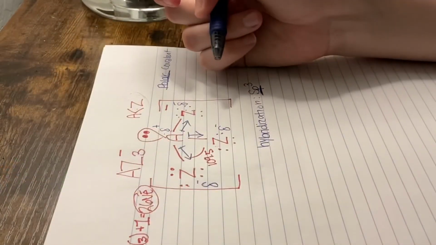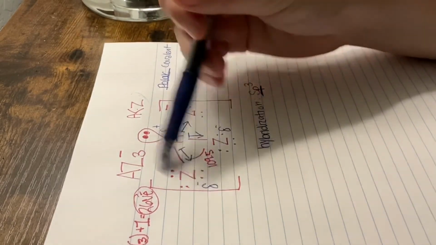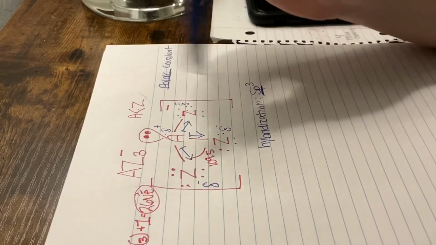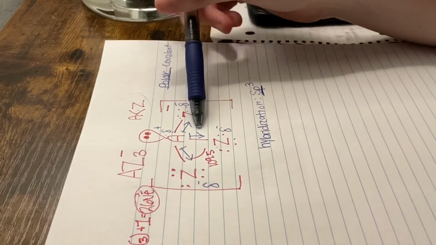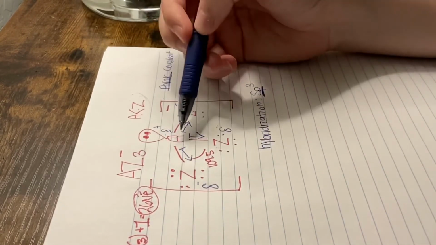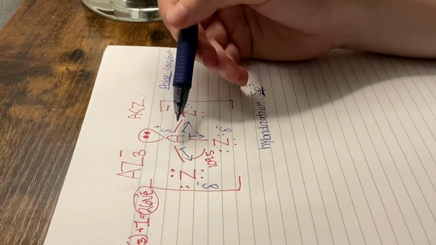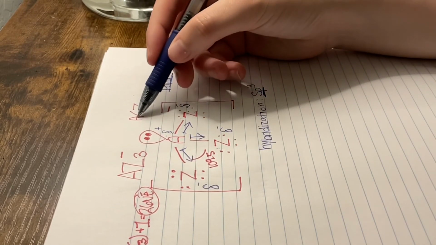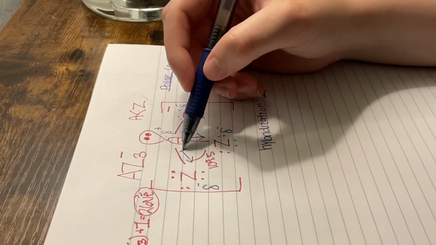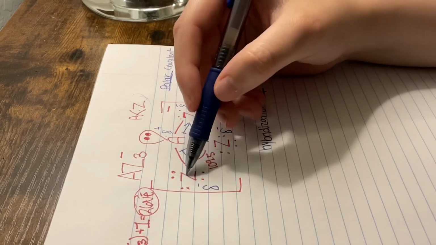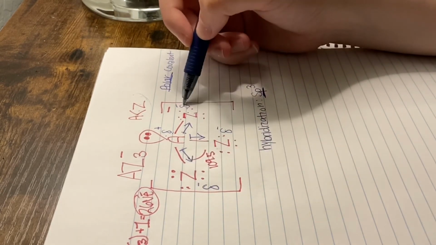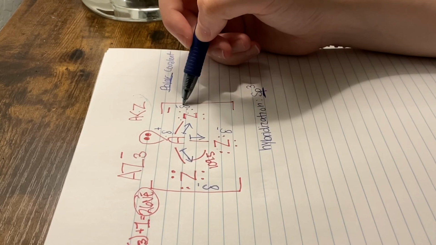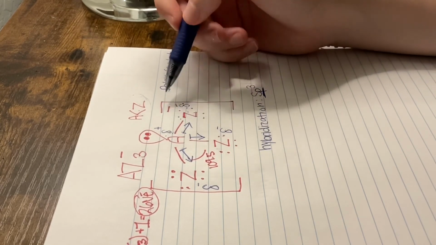So in terms of polarity, this molecule as a whole is polar covalent. We know that because it's not symmetrical. And then going over the polarity of the bonds, the Z is more electronegative than the A. We know that. So the arrow is going to be facing towards the Z, and all the Z's will have a partially negative charge. And then the A will have a partially positive charge.